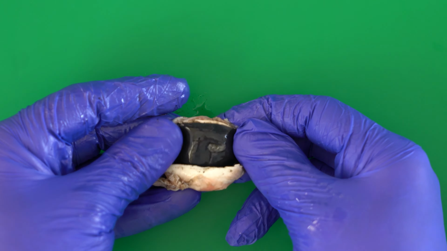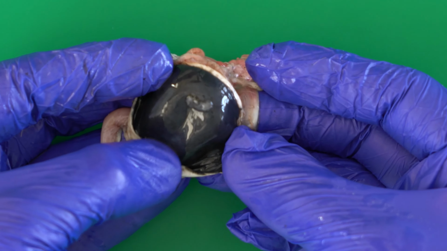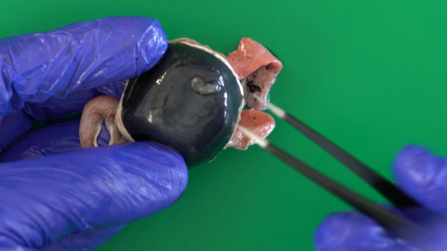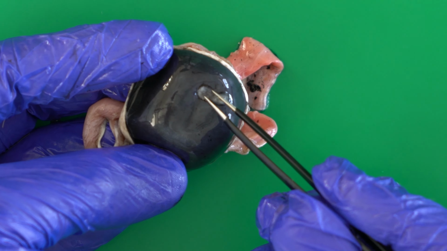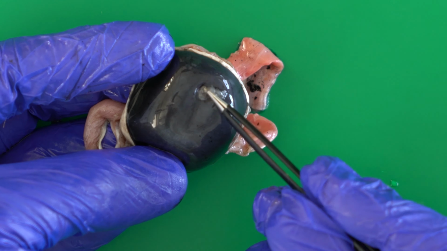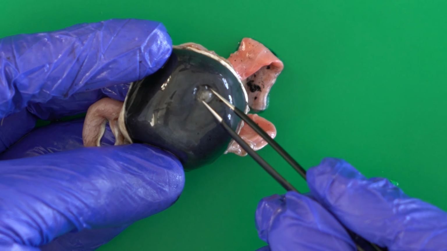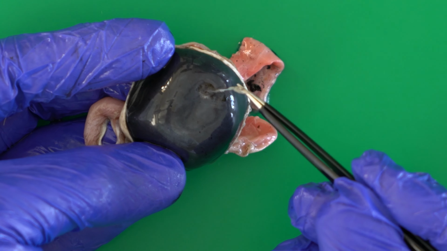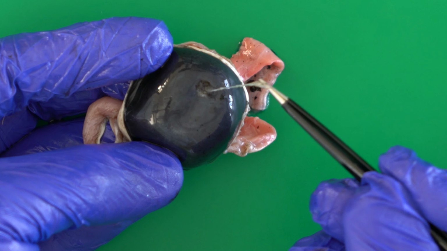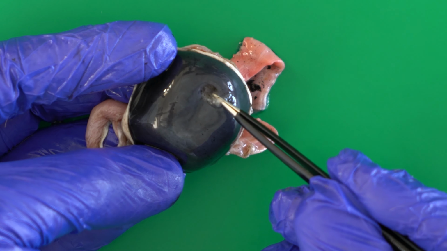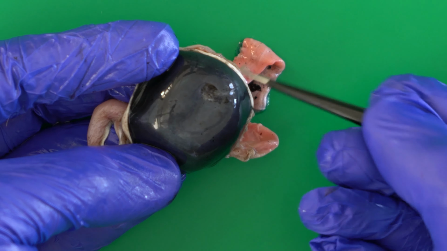After we remove the retina, let me just put it like this. Here we can see the exit area of the optic nerve, or what's called the blind spot or blind area, where all axons from the nerve cells of the retina move here and finally form the optic nerve.